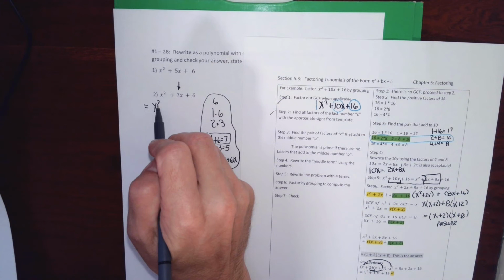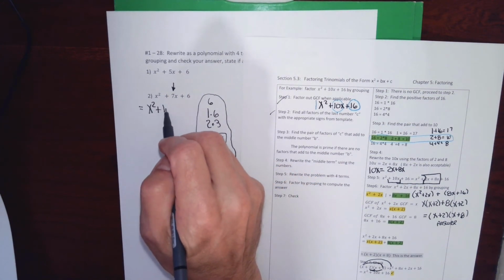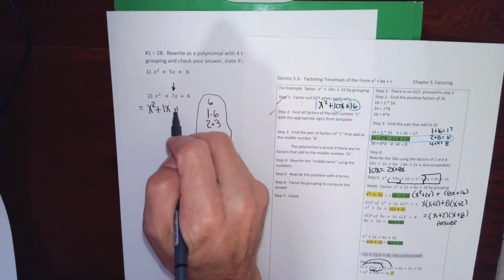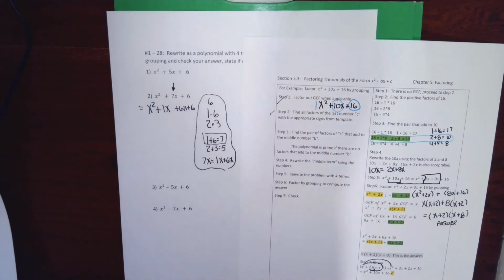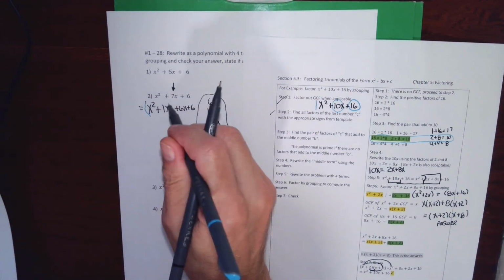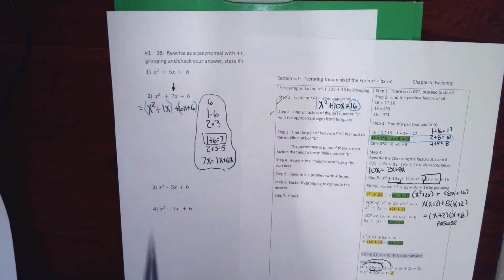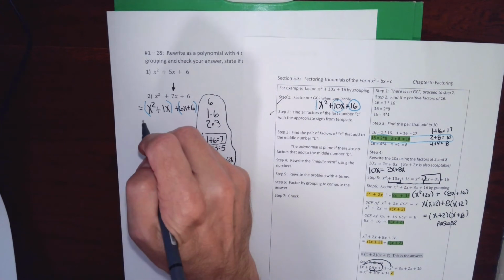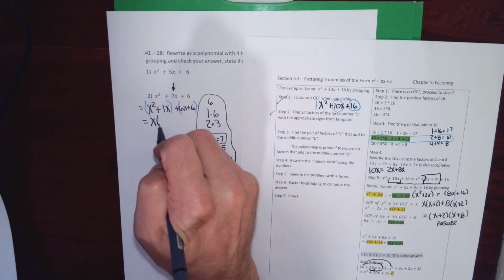I'm going to write it in either order, but just because I have this order: x squared plus 1x plus 6x plus 6. And now I'm going to factor by grouping. I'm going to put the first 2 terms in a parentheses. I'm going to put the second 2 terms in a parentheses. And then I'm going to common factor each. First 2 terms, I'm going to factor out an x and be left with x plus 1.